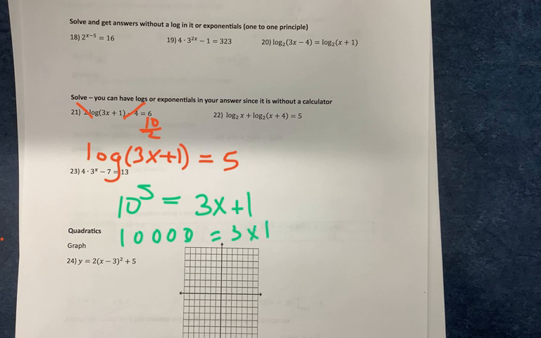So I'm going to get x by itself. So subtract 1 and subtract 1. So you get 9,999 equals 3x. So x is whatever 9,000. If you divide by 3, you get 3,333. I'll make them smaller numbers for your test.